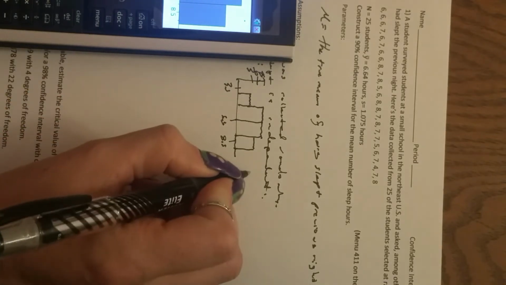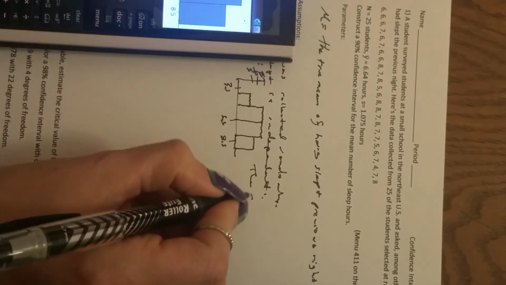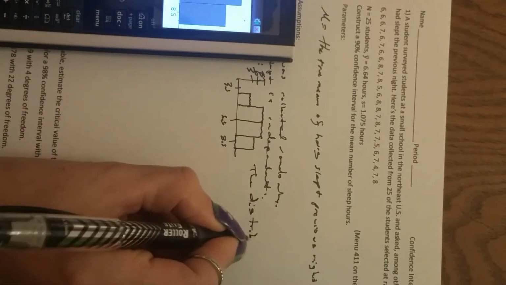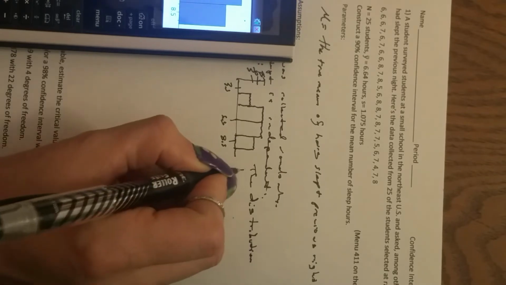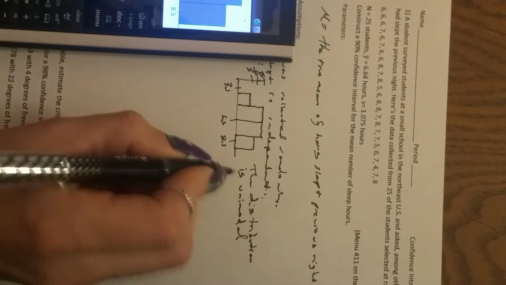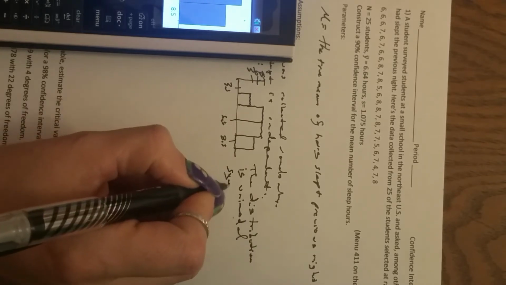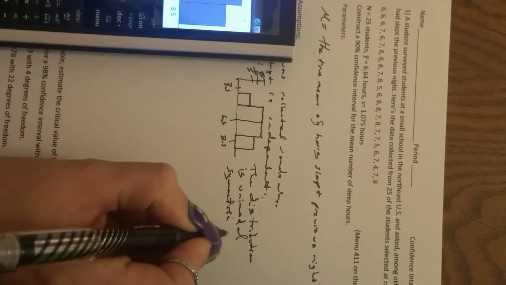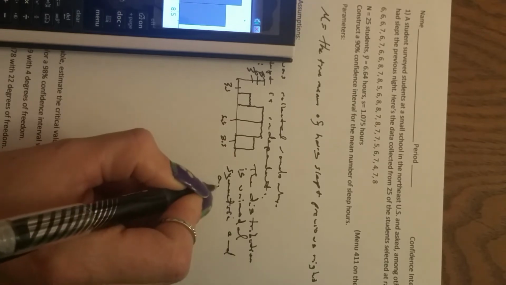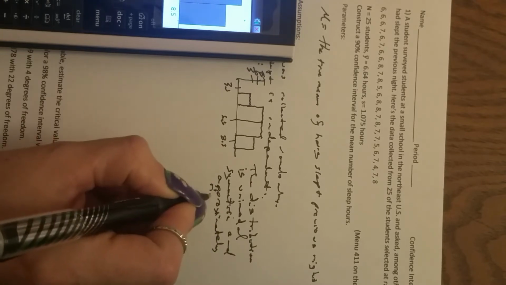So then I have to write that the distribution is unimodal, symmetric, and approximately normal. Okay, so that's the hard part on my assumptions.